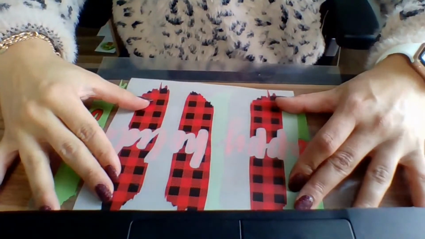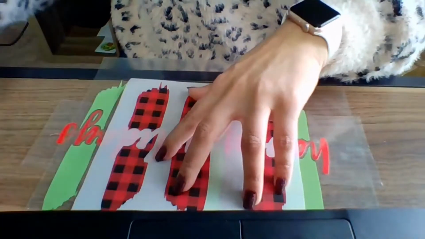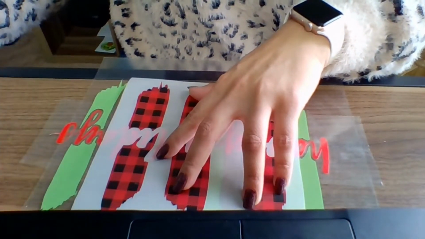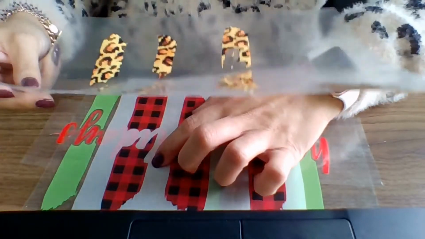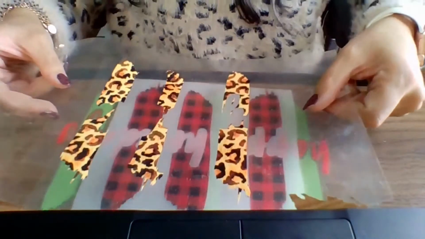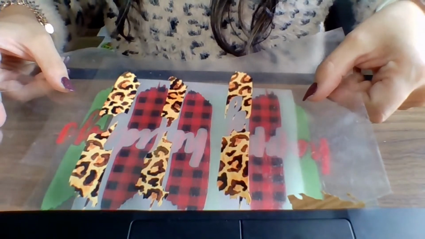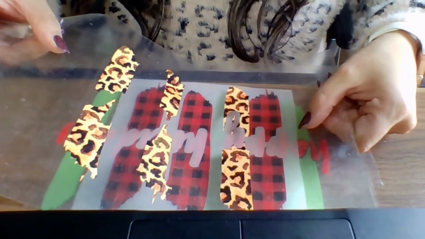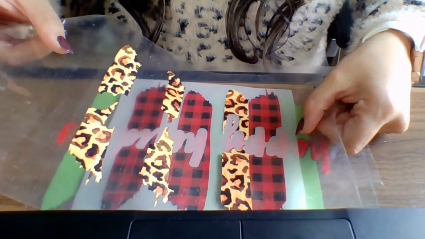So this is where this lays. Now I'm going to take my leopard that was pre-masked and pair that on top of this pattern. So let's see. I'm going to go right here.